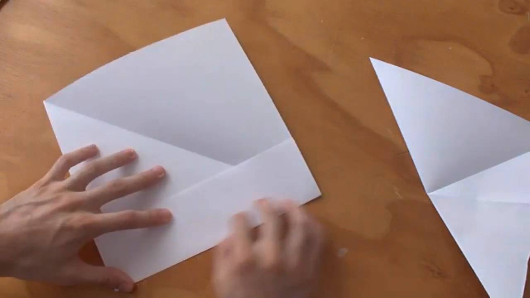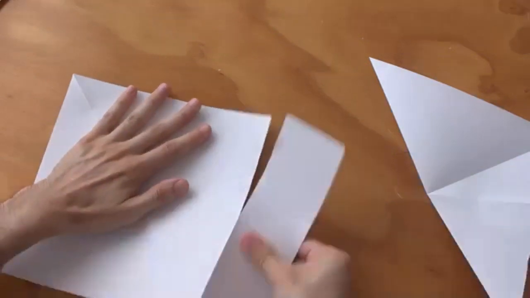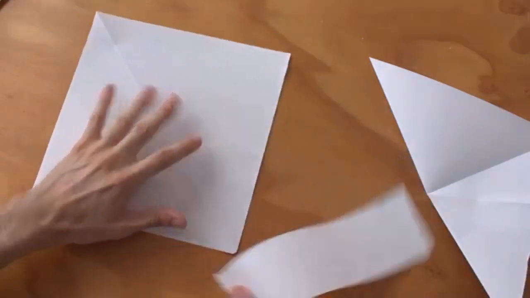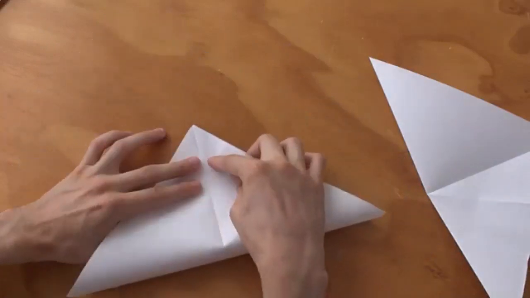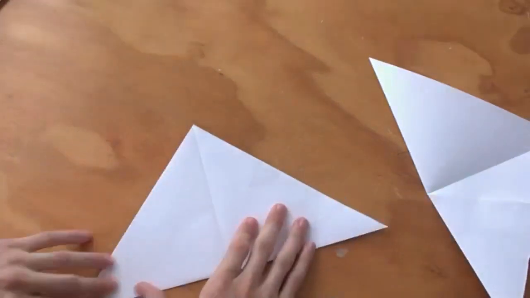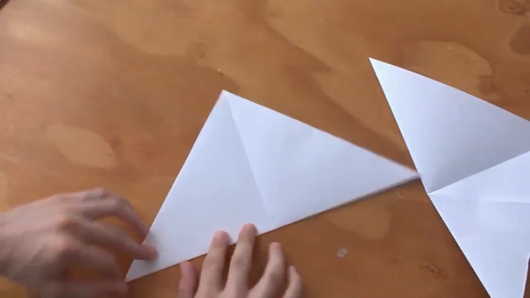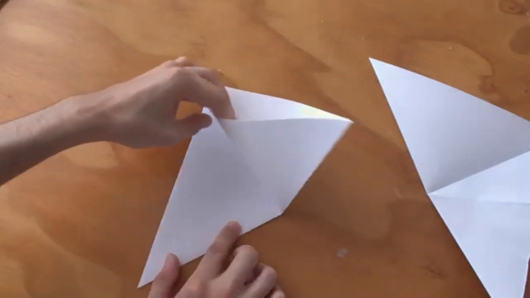So the rule for this part is one fold in valley, the other fold in mountain. Okay, so I have here a mountain, which means that my other diagonal that is going to come in is going to be a valley. So once that one's a valley, then this one is also going to be a valley. And it's going to come in.